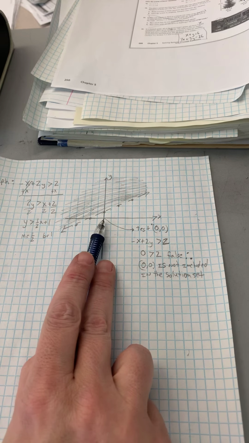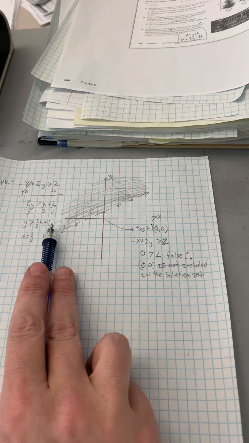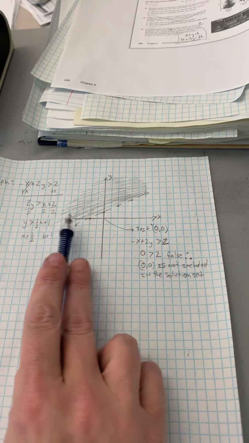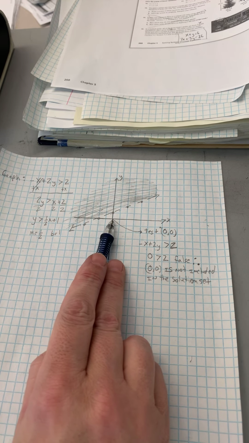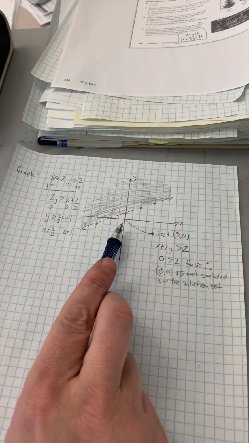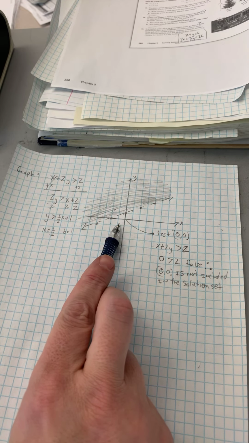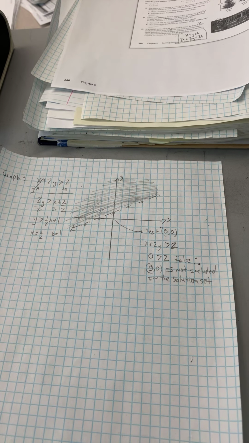But I can certainly do this either way. Even when I do systems, I'm going to look at these and say, hey, I want y's that are greater. That's above the line. That's where y's are getting bigger. I tested this point 0, 0 because it was easy. I got a false statement, which means you certainly don't want to include that. I shade away. Picking up what we're doing?